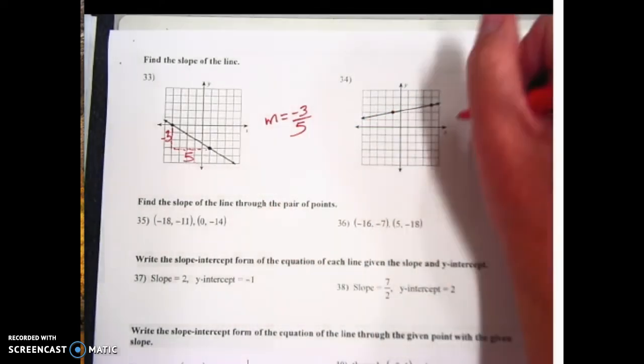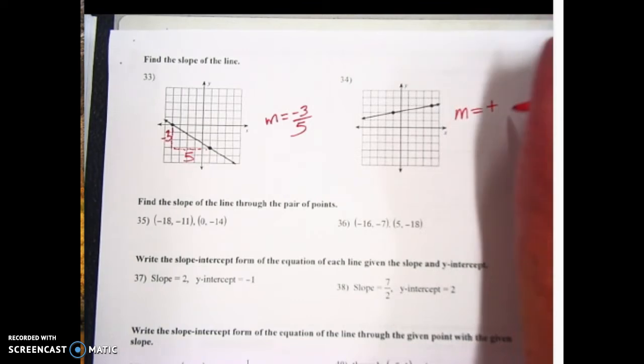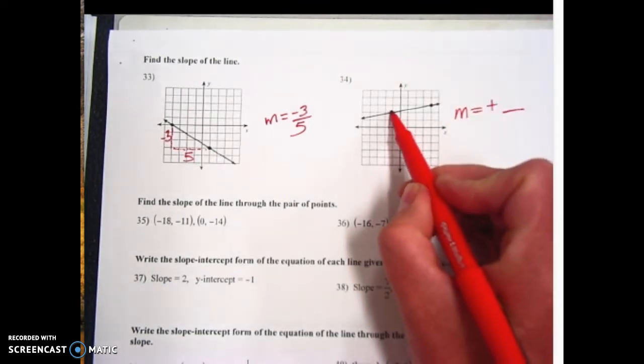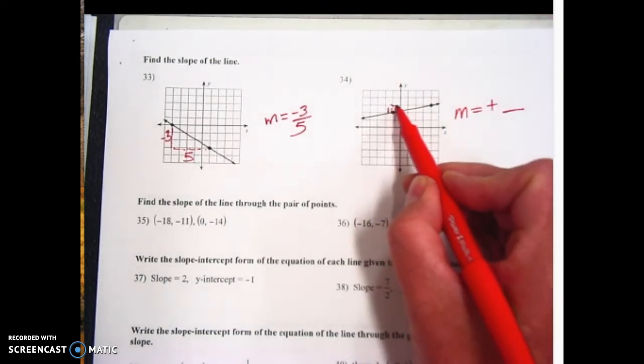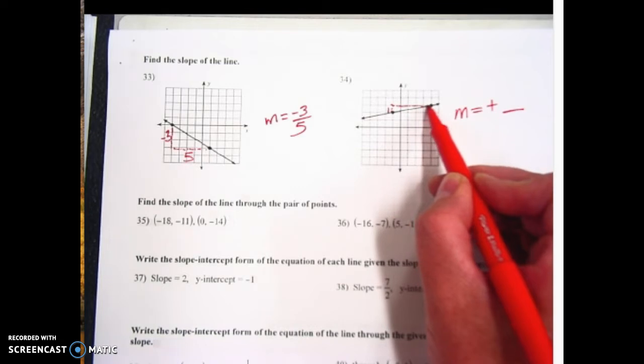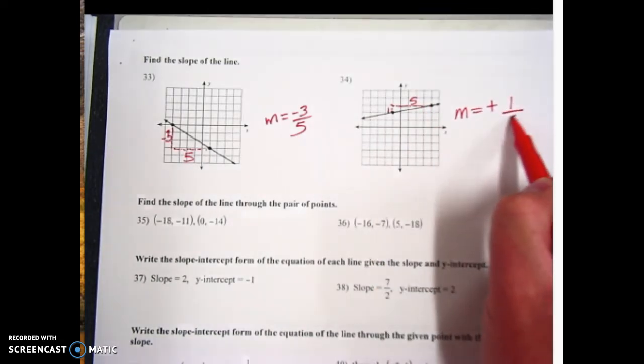This line is going up from left to right. So it's going to have a positive slope of up 1 and over 1, 2, 3, 4, 5. So positive 1/5.